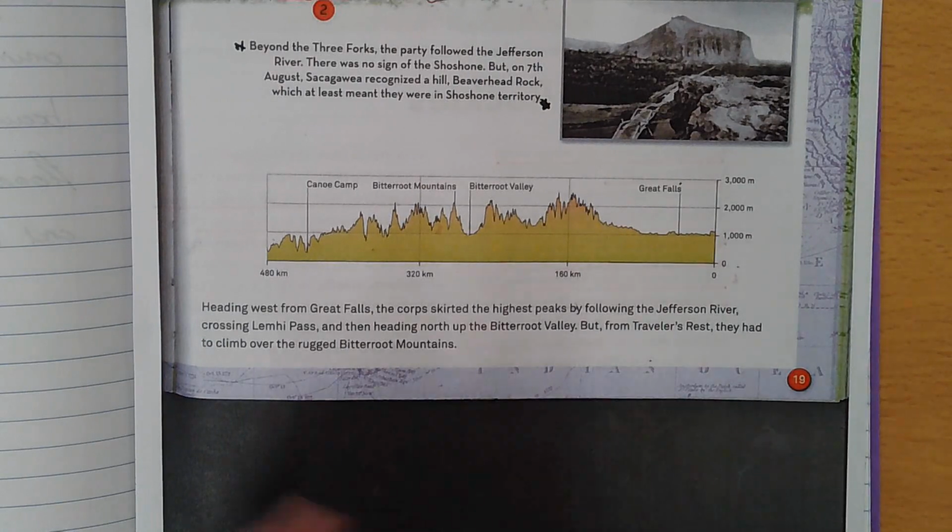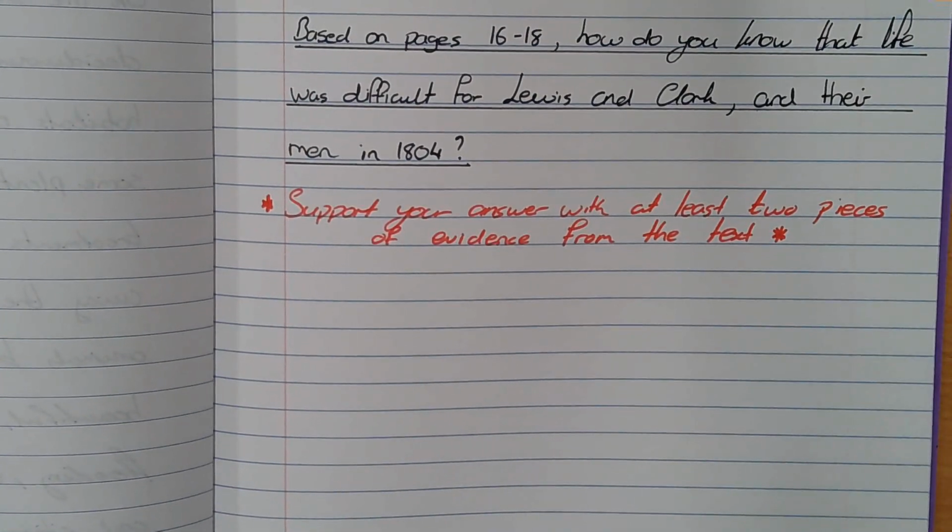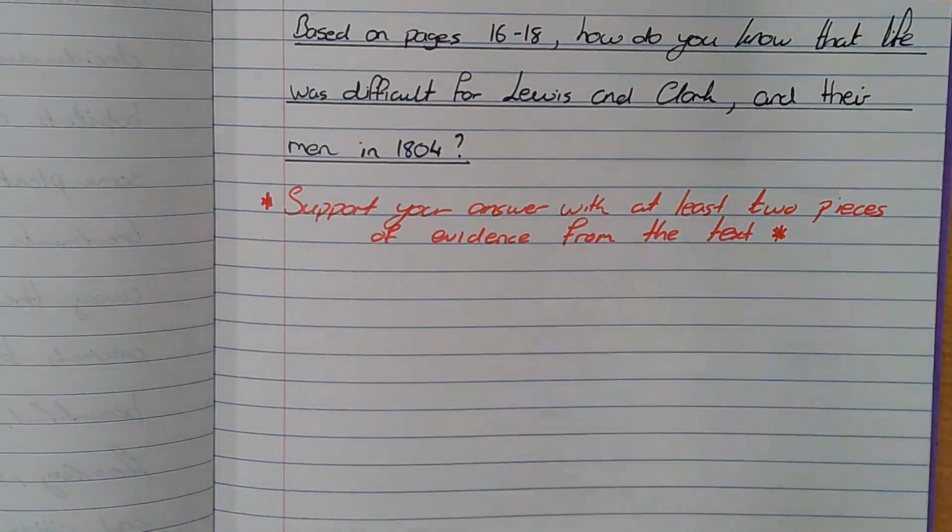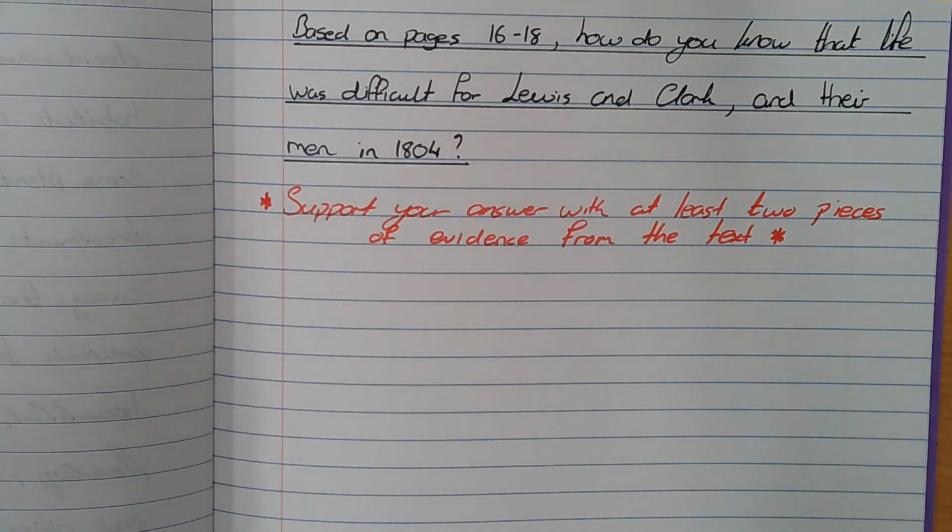Okay, so back to our question. The big question, based on pages 16 to 18, how do you know that life was difficult for Lewis and Clark and their men in 1804? I have found evidence on 16 to 18. I now must construct points, use evidence to support, and then explain. So I'm going to model an answer, and then you will be able to go and do your own.